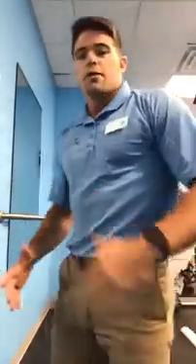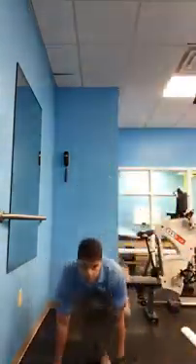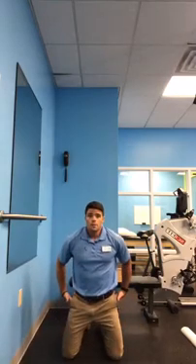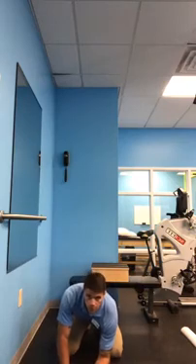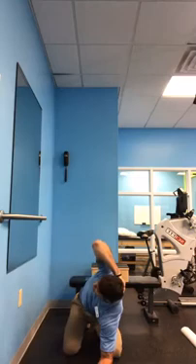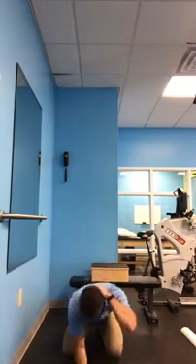But a little test to see if you have adequate thoracic spine mobility into extension and rotation would be to get on all fours here. And what you'll do is rock your butt back towards your heels, come down to here, and then put a hand behind your head, and you're trying to rotate up and out.